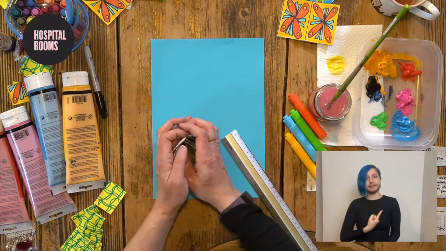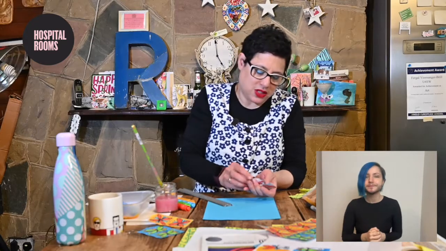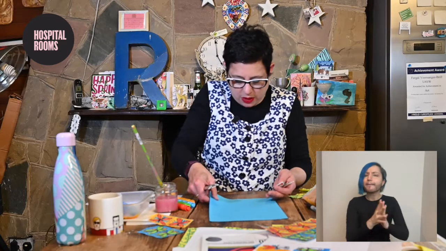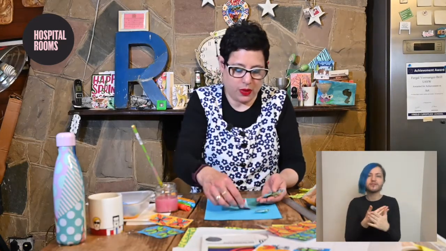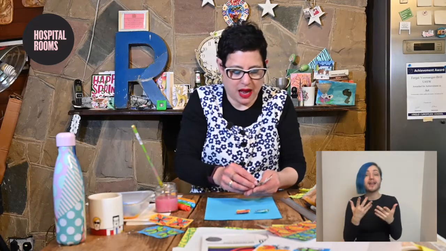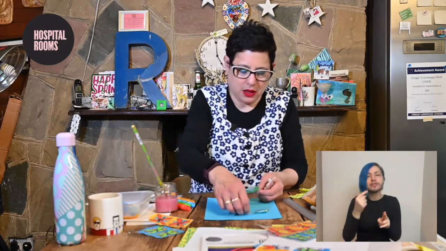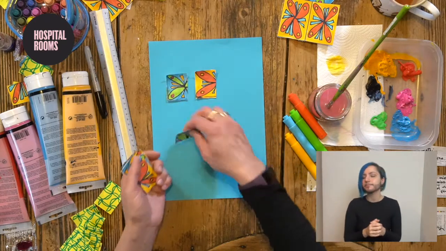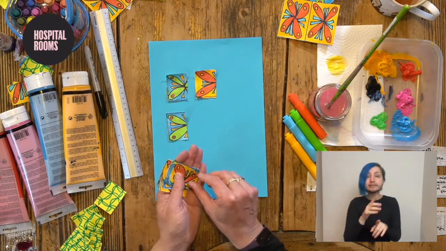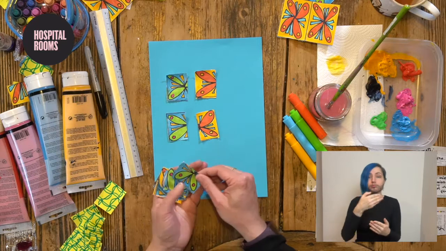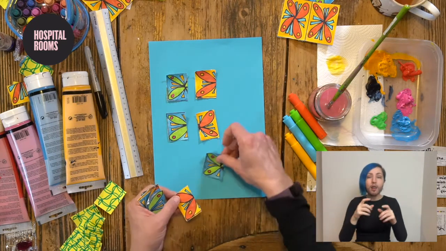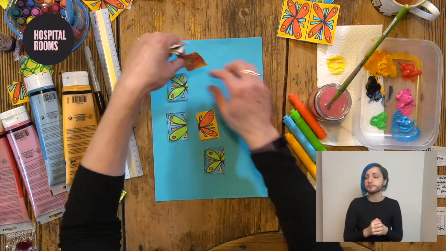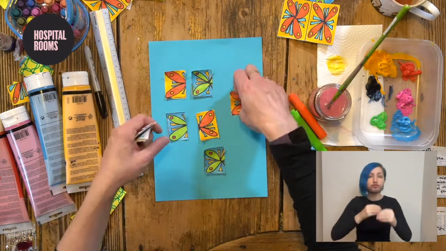Now, look, I've got loads of these and it's not an abstract, it's still very much what it was, which is this sort of butterfly shape. But now, because I've cut it in half, it's not as obviously that. So I can have my petals going all in the same direction. I can have them going in different directions. I can alternate the colors. I can do them as a grid, the colors like that.